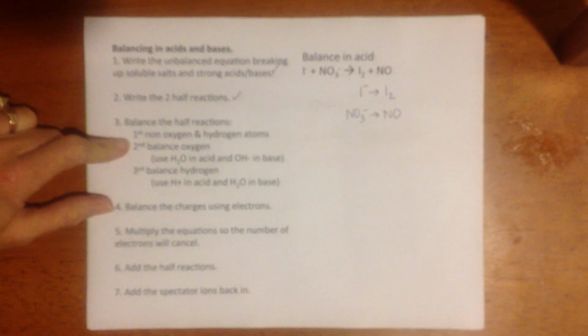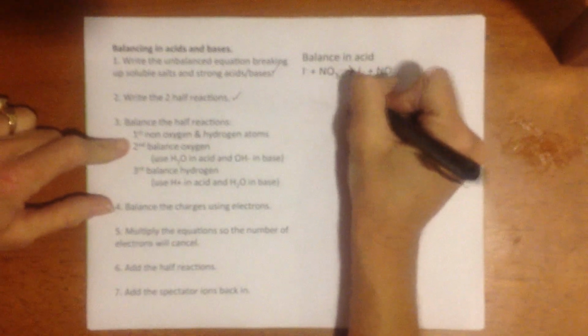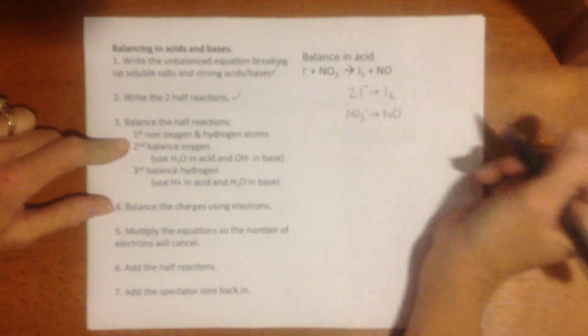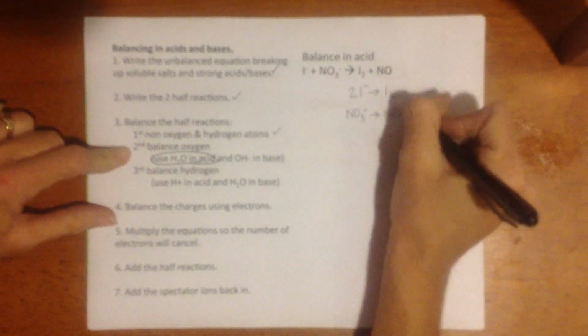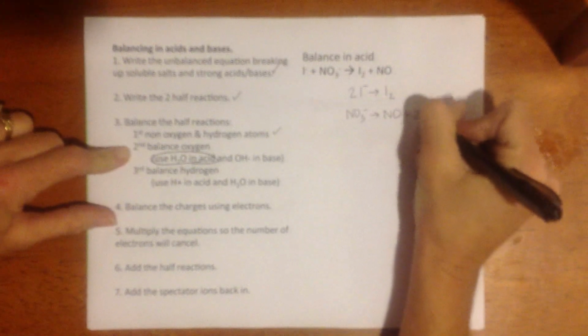So I just did my 2 half reactions. Now I'm going to balance the non-oxygen and hydrogen. So I need 2 iodines on both sides, and I have 2 nitrogens. So that's done. I'm going to use water to balance my O's. I have 3, I have 1, I need 2 more. And that's done.